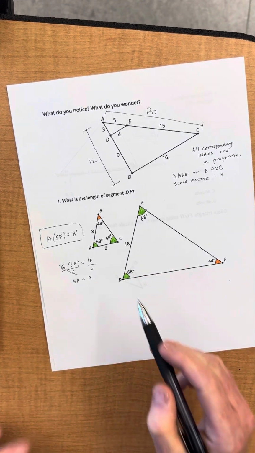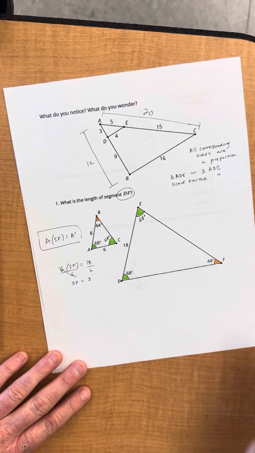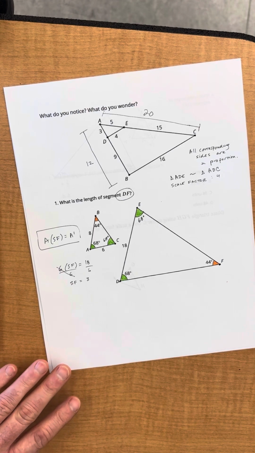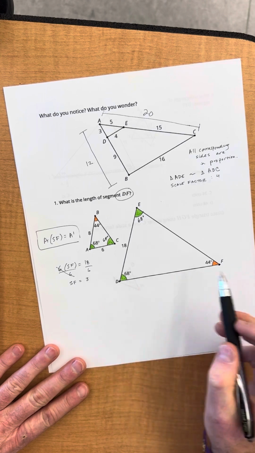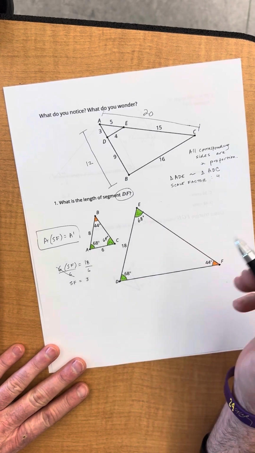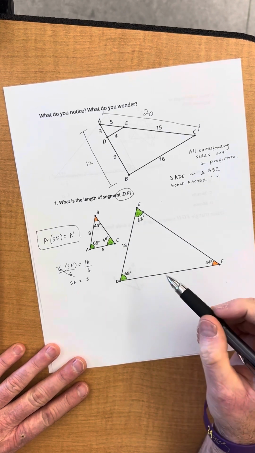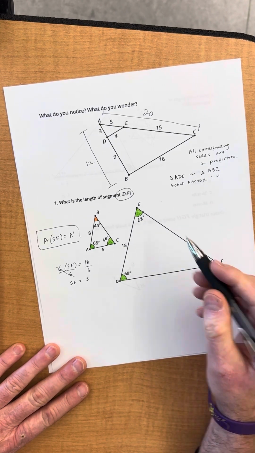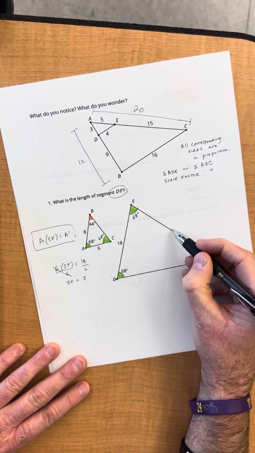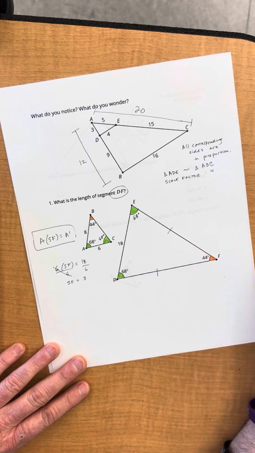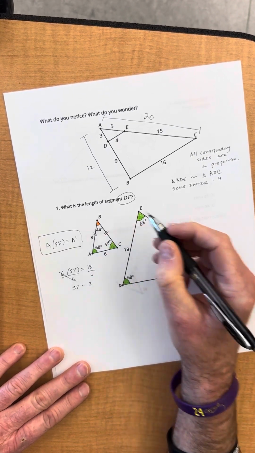Now we're trying to figure out DF, which is right here. You're going to find that the similar side, well, first of all, these are the same. So this side is going to be the same as this. And this side is going to be the same as this.